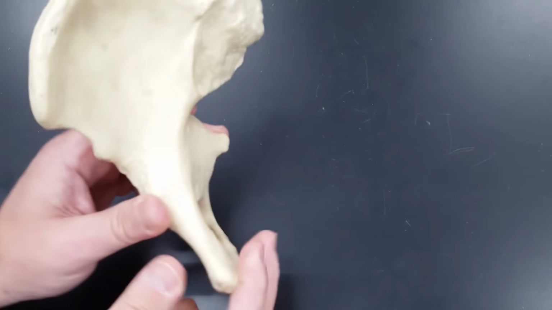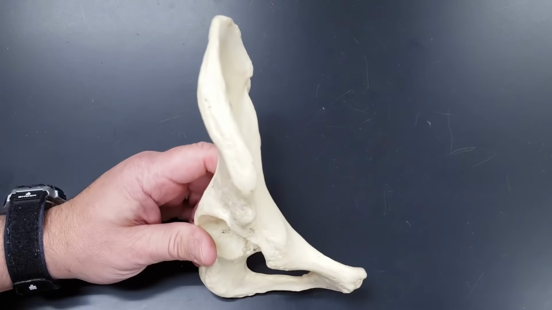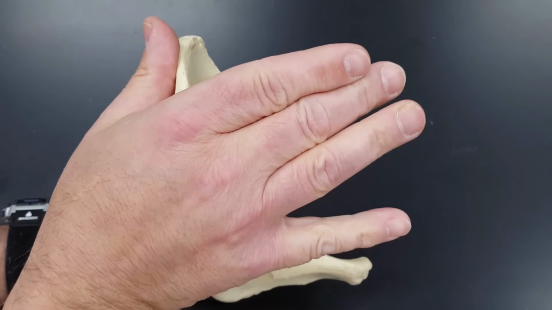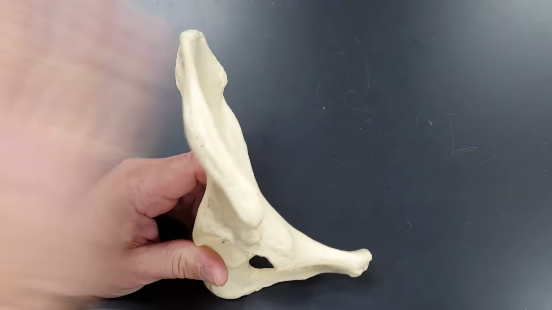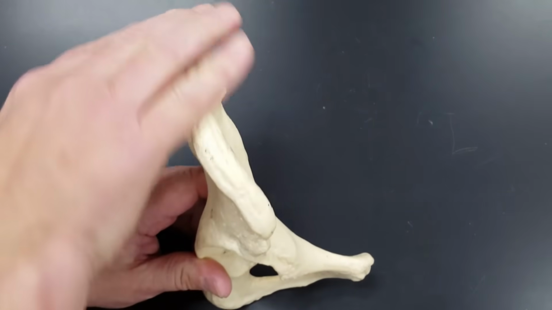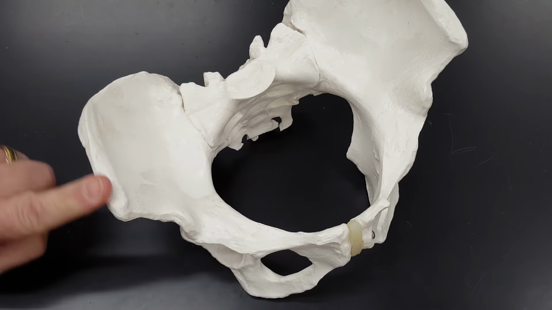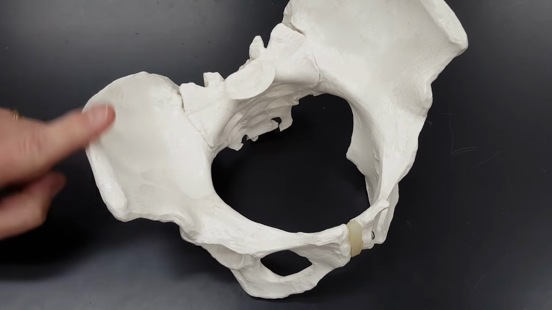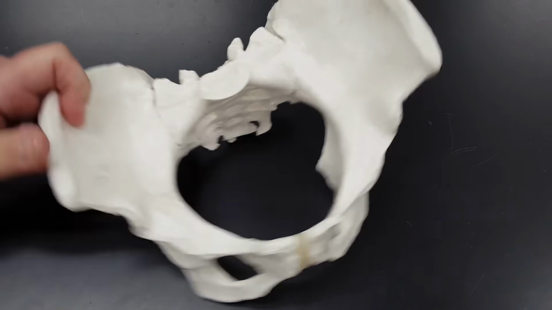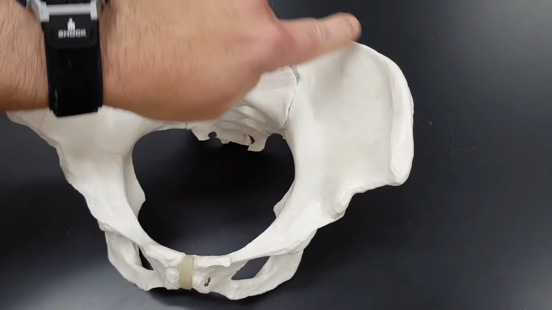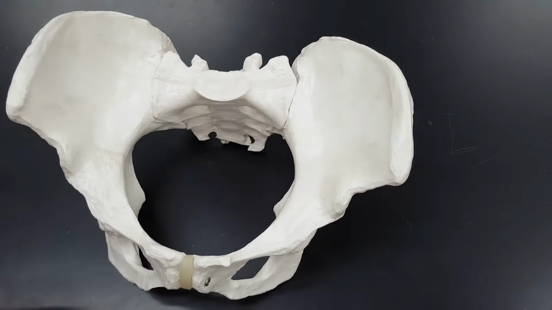Imagine that you become irritated with someone and you put your hands on your hips. Your hands go right here to what we call the iliac crest. Look for that term. This is the iliac crest. Iliac crest right here. Also right here on the other side, iliac crest.